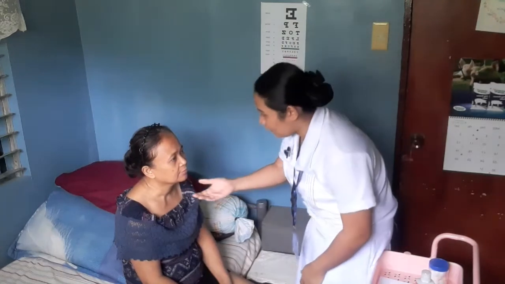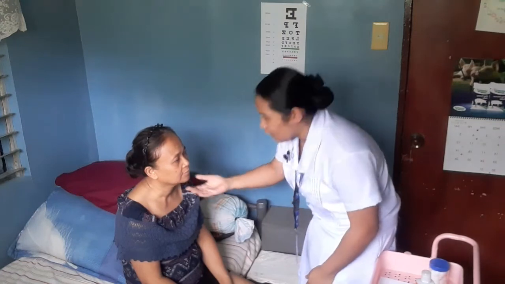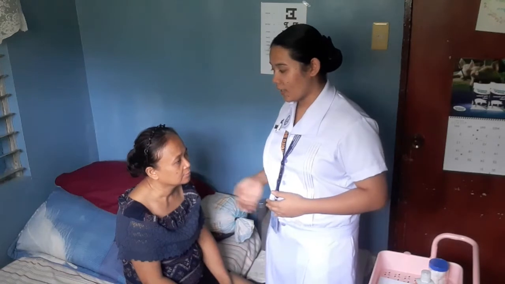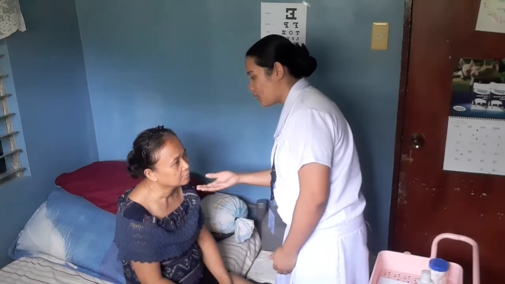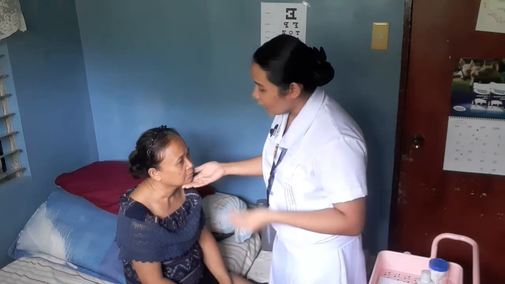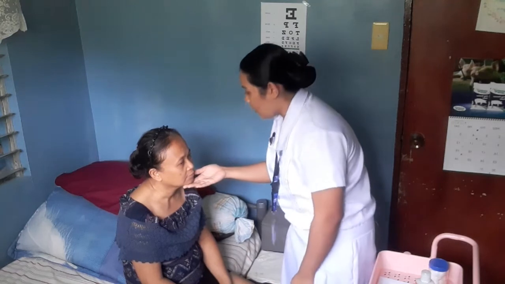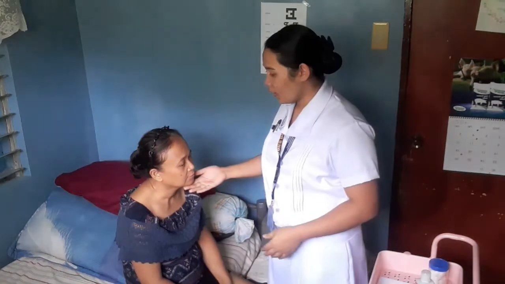Alright, so ma'am, can you please look straight ahead? Okay? As I'm inspecting my patient's eye position and alignment, there are no abnormalities, which is normal. That is good. The next thing that we're going to inspect is the eyebrows as well as the eyelashes of our patient. In here we are looking for any abnormalities in the distribution of the hair of the eyelashes as well as the eyebrows. Okay, so far there are no abnormalities.